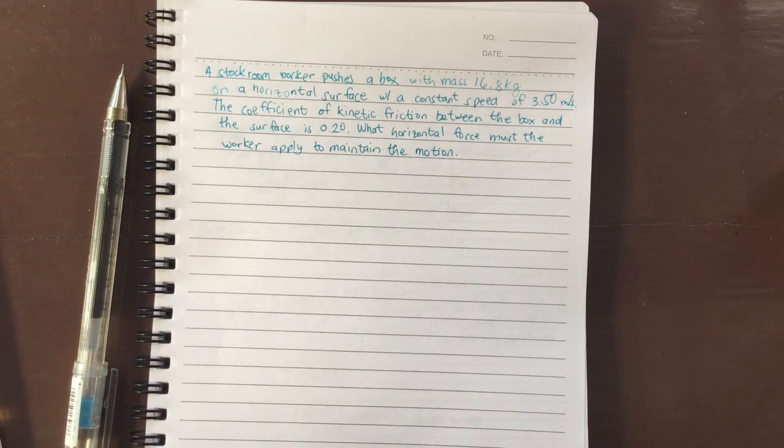So let's solve another problem. The problem says that a stockroom worker pushes a box with mass 16.8 kilograms on a horizontal surface with a constant speed of 3.50 meter per second. The coefficient of kinetic friction between the box and the surface is 0.20. What horizontal force must the worker apply to maintain the motion?